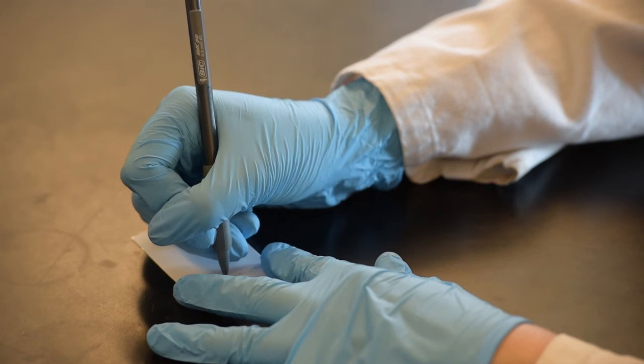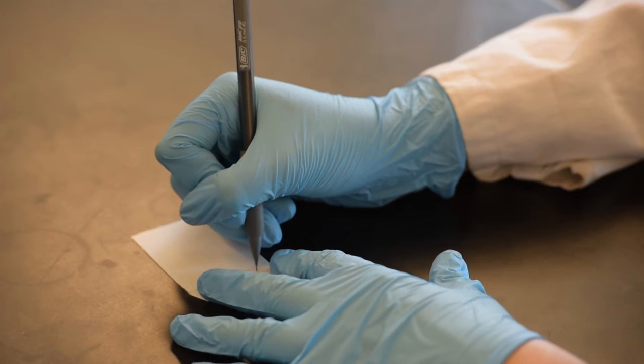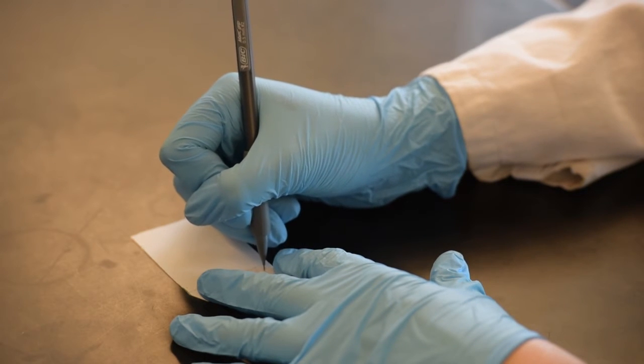For the first part of the lab, you will be studying Sharpie colors, and you will also be considering what an overloaded sample looks like. I will write the colors next to each dot. Write each word slowly and softly as to not damage the silica gel.